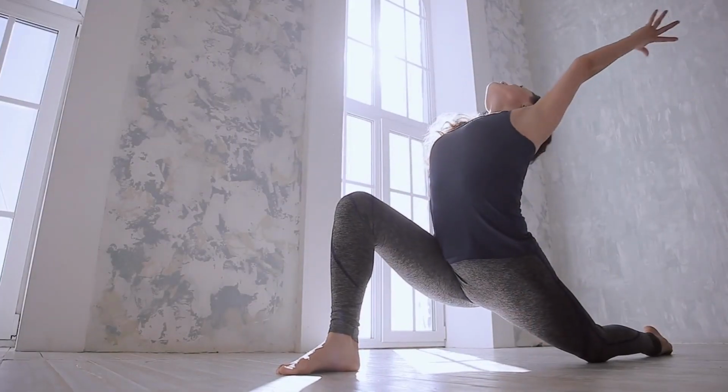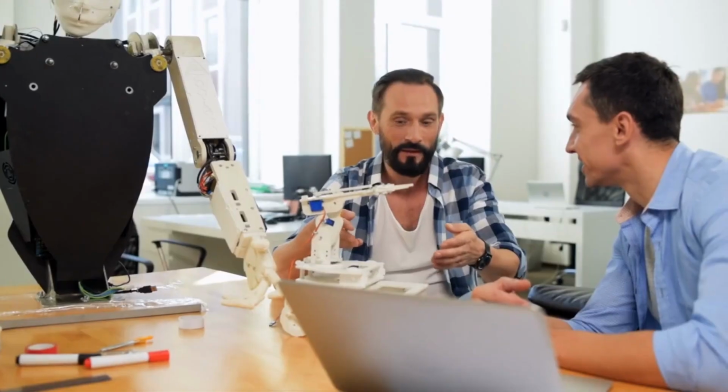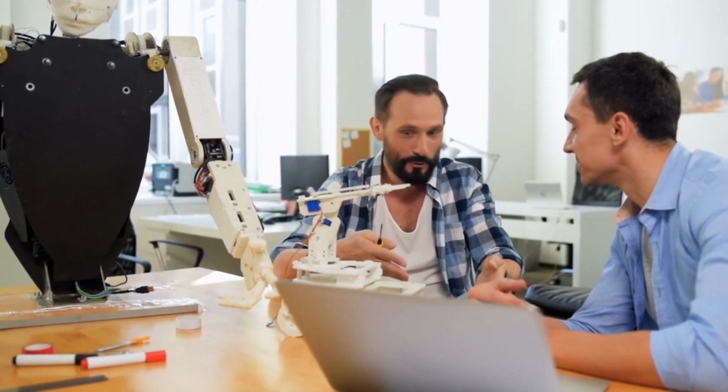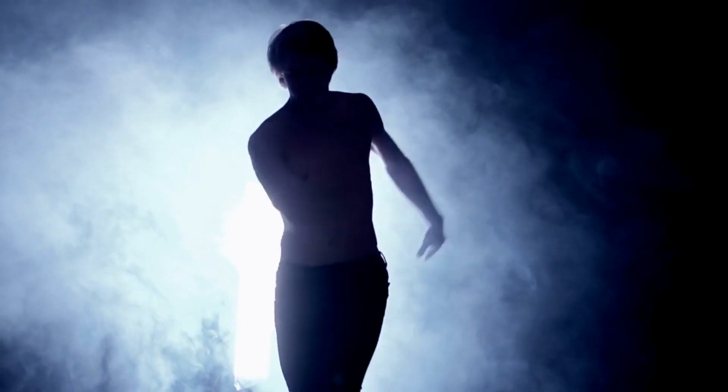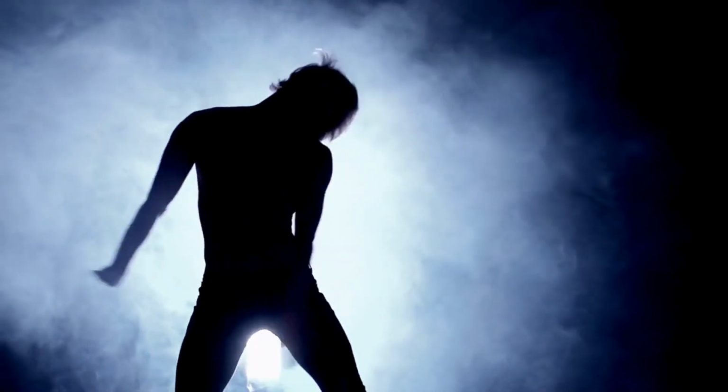Adapting and iterating. Flexibility is a hallmark of effective application. Be open to adapting your approach based on feedback and evolving circumstances. The ability to iterate and refine your methods is a hallmark of mastery.